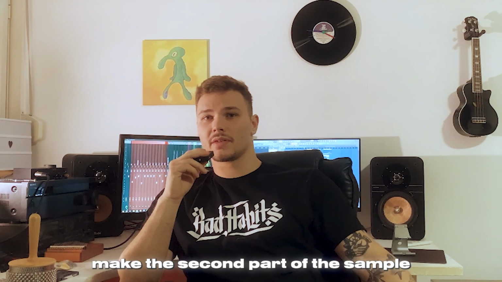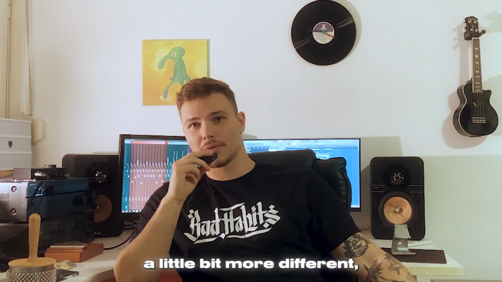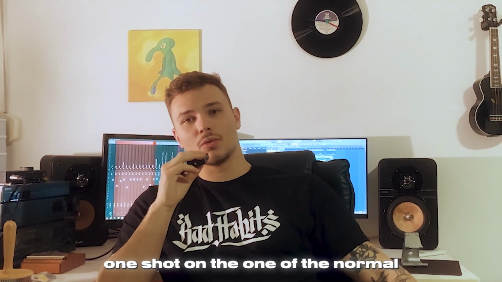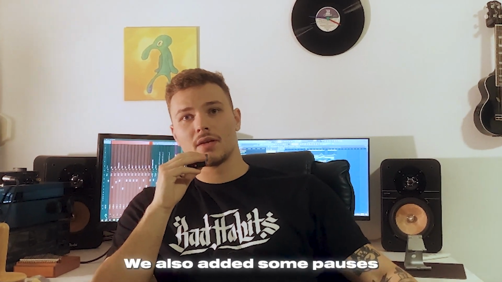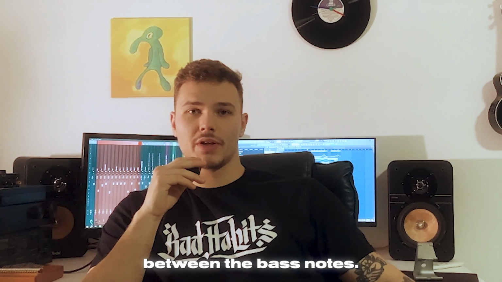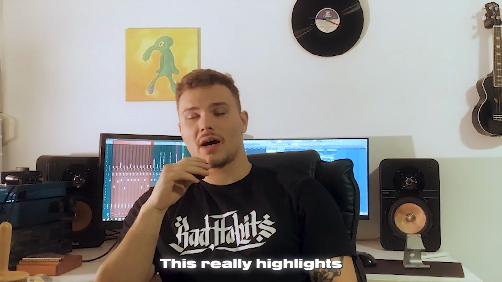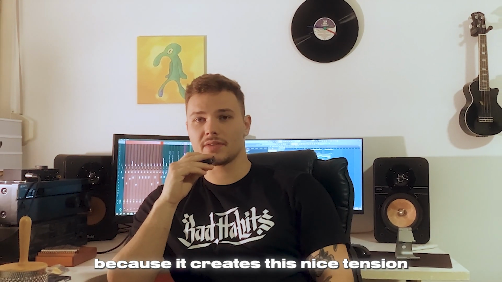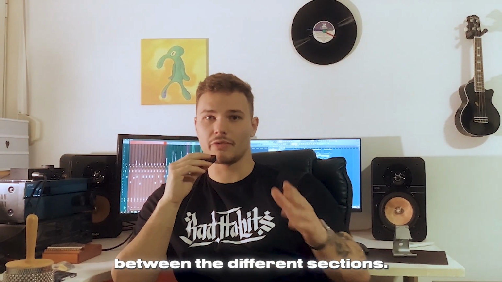We wanted to make the second part of the sample a little bit more different, so we added a bass one shot on the one of the normal bass line. We also added some pauses between the bass notes. This really highlights the different parts in the sample because it creates this nice tension between the different sections.